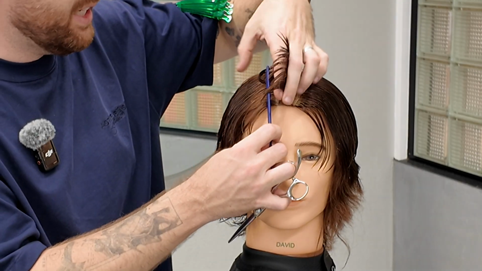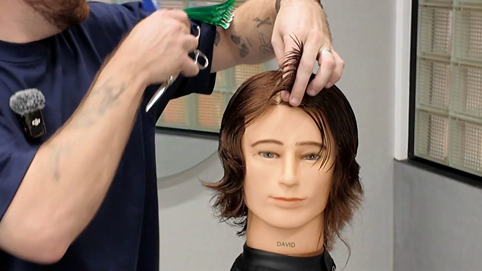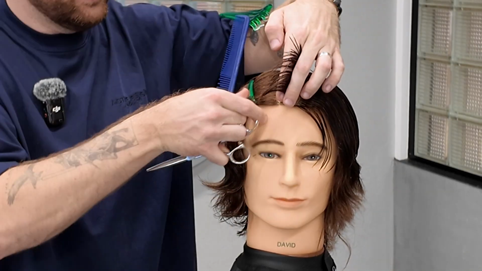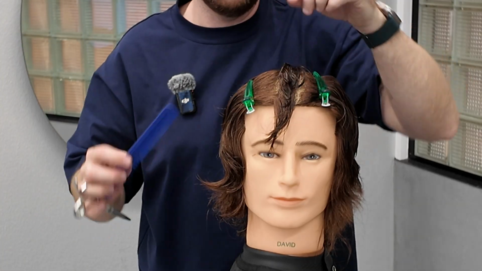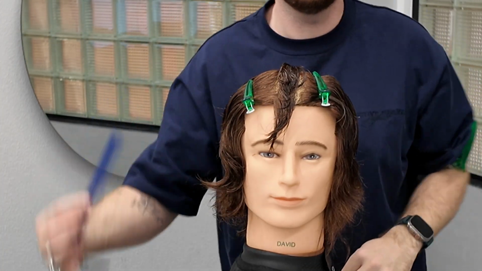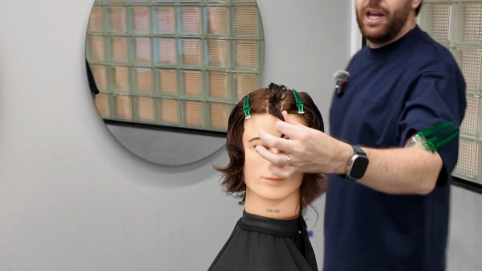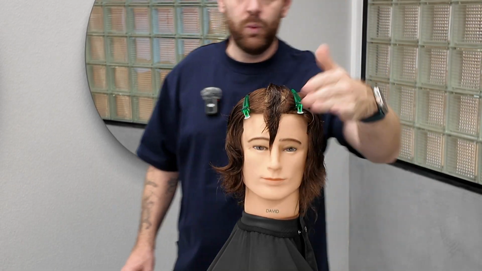If you do find that this hair is getting in your way, you can just clip that out of the way. Clip, clip, perfect. All I've got there now is my guide. My guide straight through the middle, okay? Now again, like I mentioned, I'm gonna discuss that length with the client.